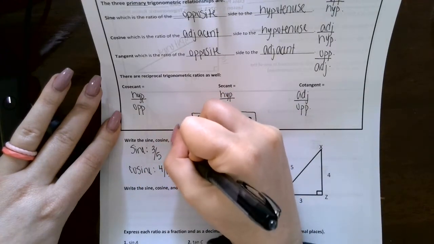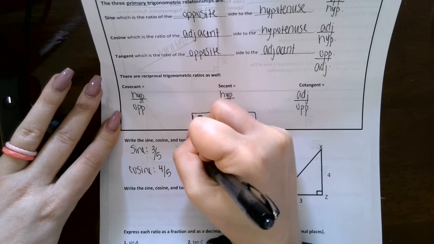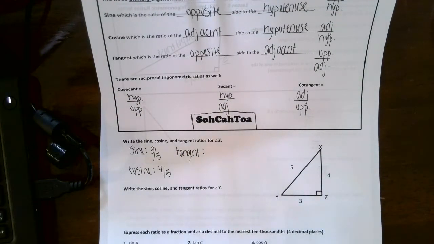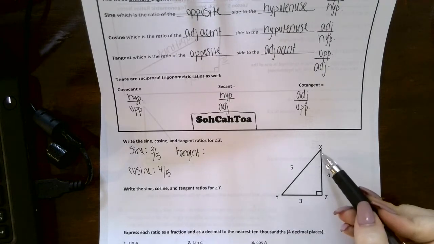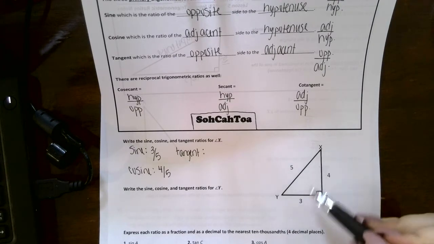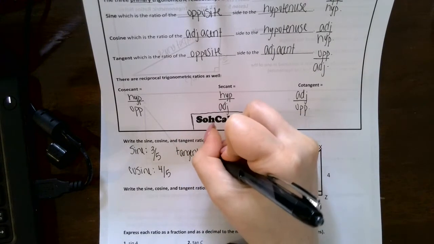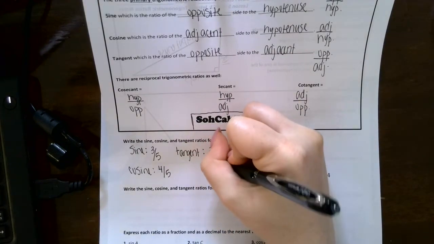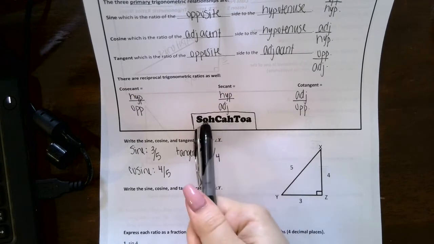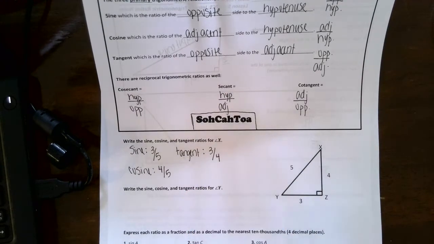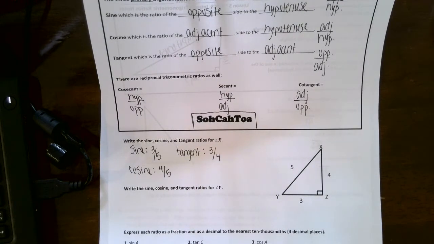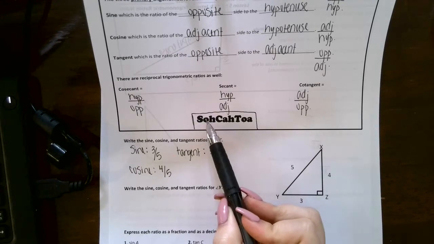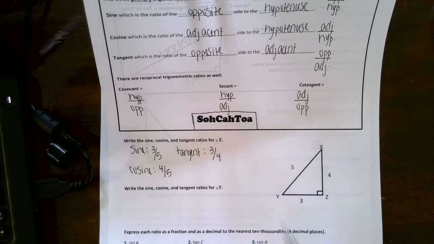And then tangent. So if I'm standing at angle x, tangent is going to be opposite over adjacent, which would be 4. So again, this little rhyme, SOHCAHTOA, is going to help you remember that order, okay? And again, order matters. So for example, for sine, opposite should be your numerator.